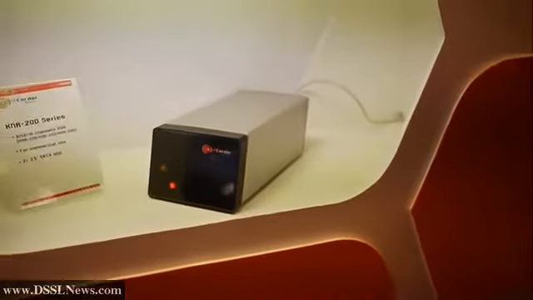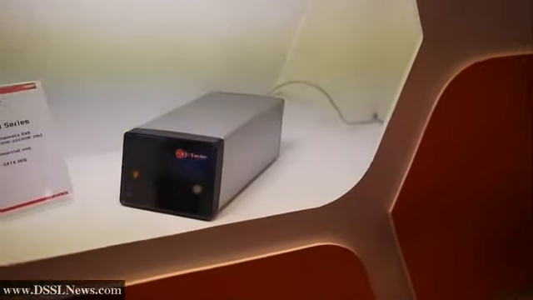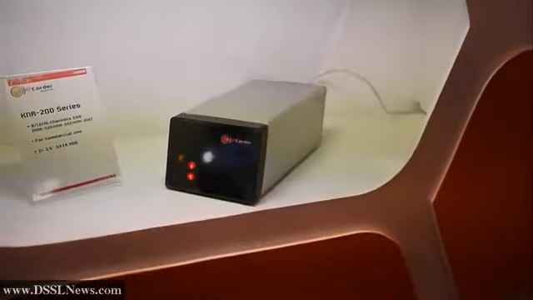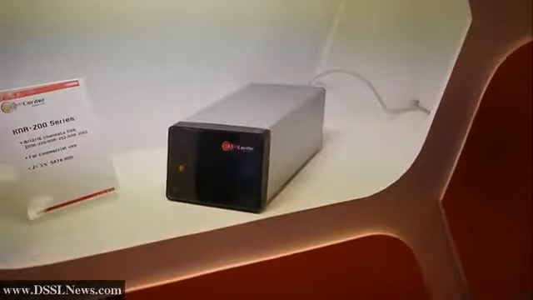Can you show your NVRs? Yes. This is the unit for commercial use, for smaller systems, with 2 hard drives inside and 8, 12 or 16 channels.